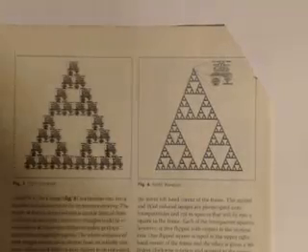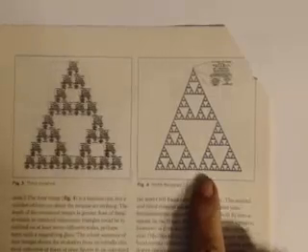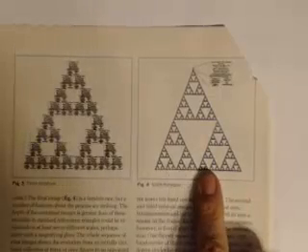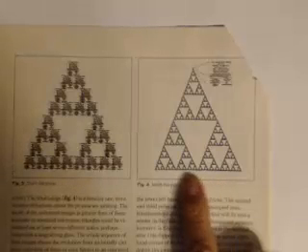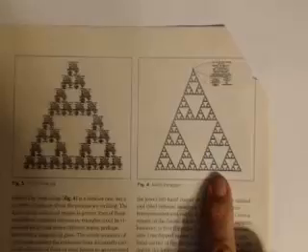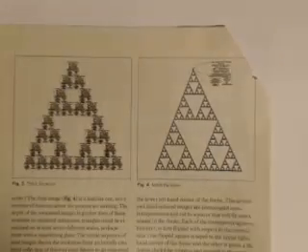We were looking at fractals in our last lesson, and I wanted to show you what the 9th iteration of the Sierpinski's triangle would look like. This would be a computer-generated example.